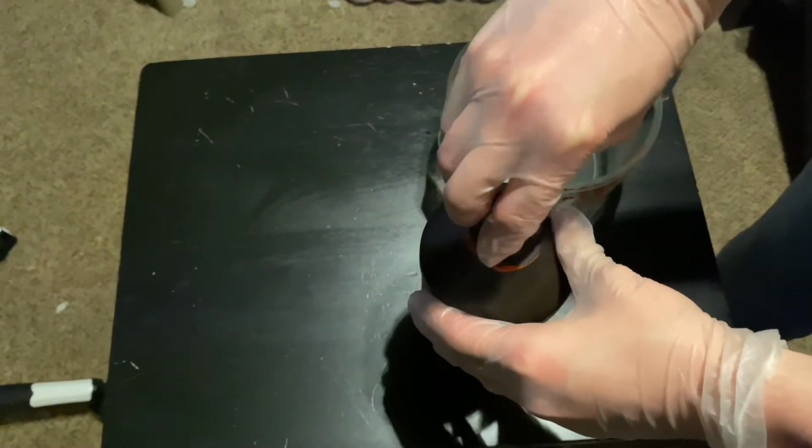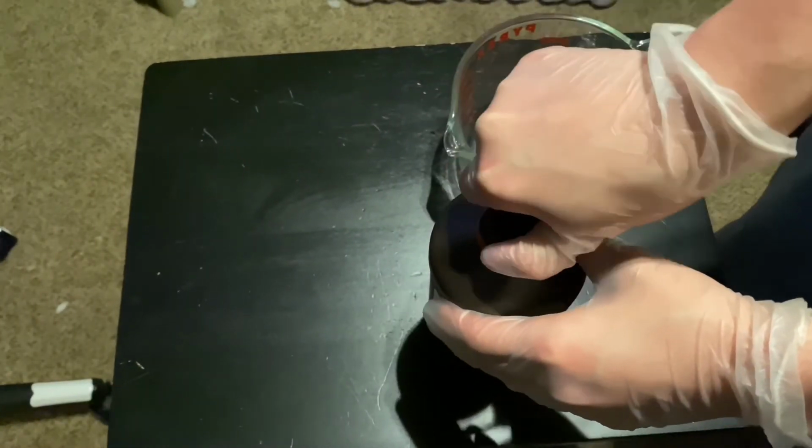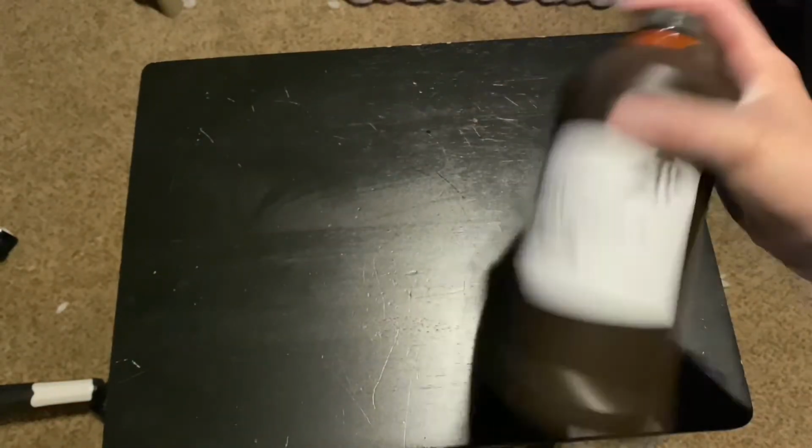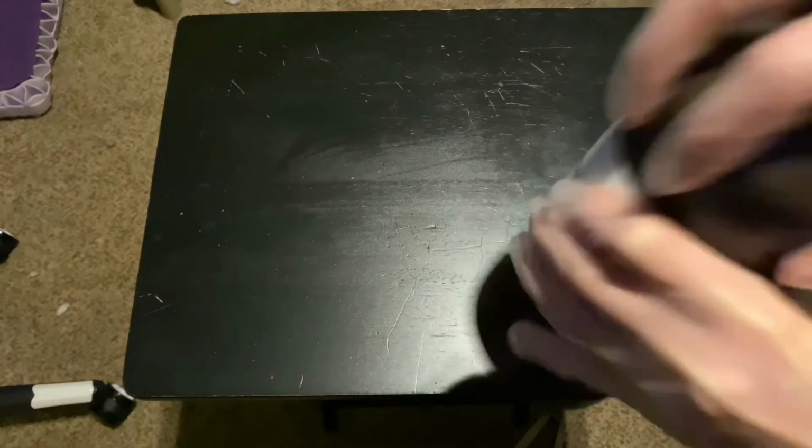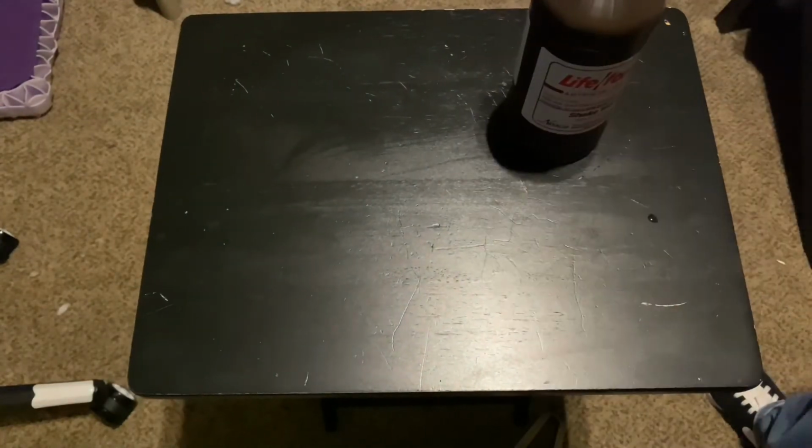So now I'm going to put the cap on the bottle, make it nice and tight, and then shake. Shake it for a pretty good bit. I cut it because it was taking too long.